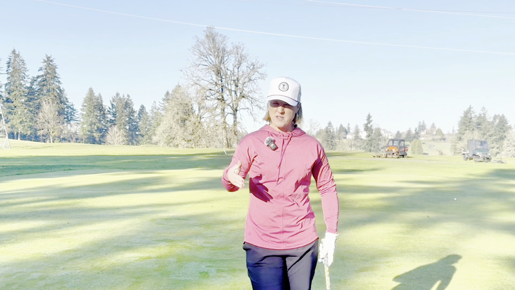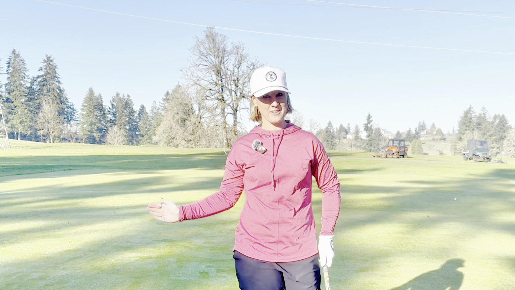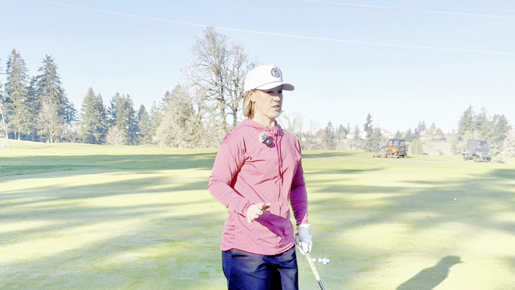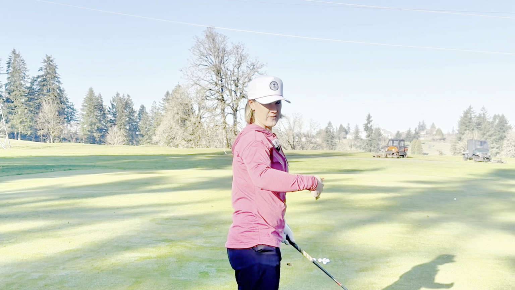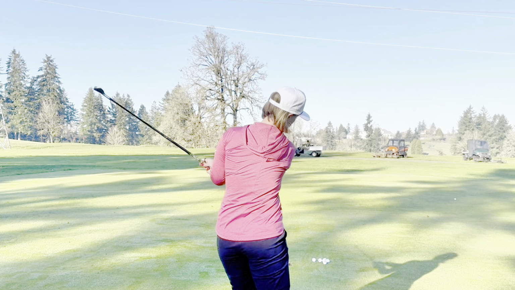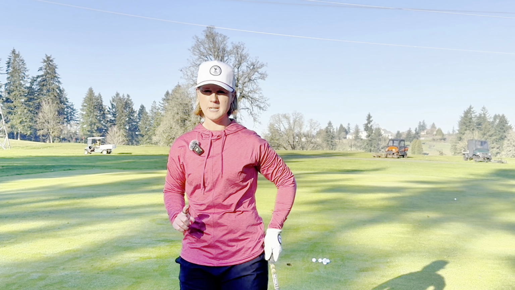So after we feel pretty good about the club face position, now we have to work on our path. Now this is the hard part mentally because, like I said, we're so used to trying to fix that slice by probably aiming left and really trying to pull that path left in order to prevent the ball going to the right.